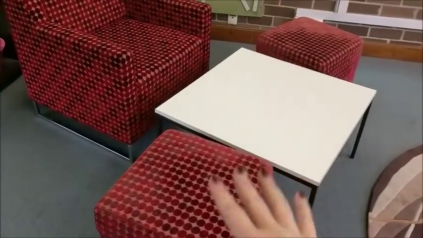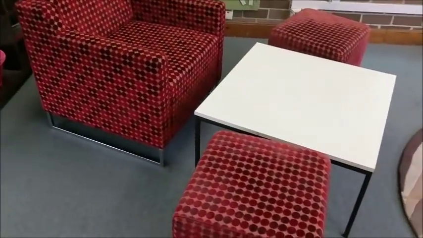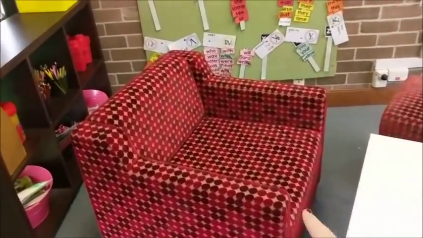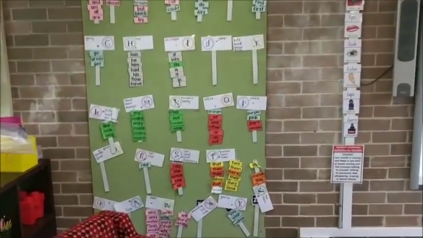The ottomans are totally lightweight. The table is lightweight, so these can move around anywhere and you can fit people all around it. Sometimes I'll sit in this chair just because it's my chair and I like it, it's comfy, and we'll use the word wall. So we've got the table here that the students can work at, and then we can refer to the word wall.